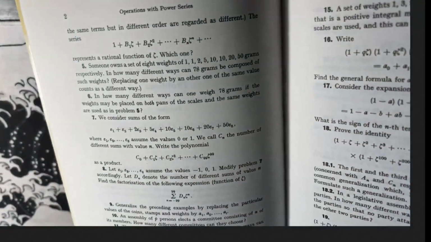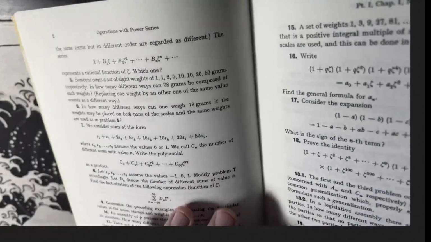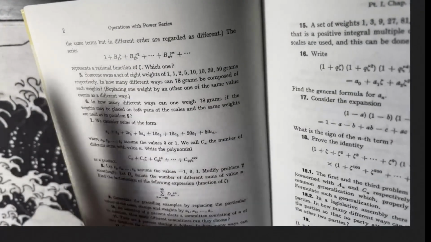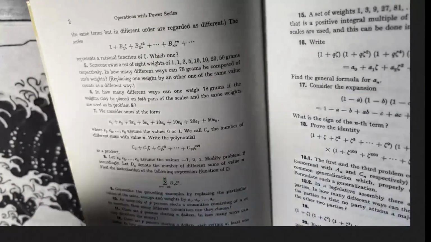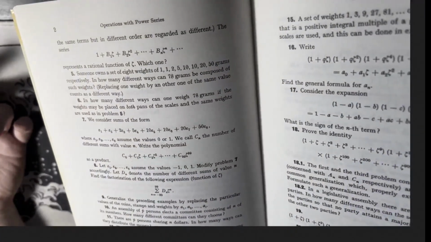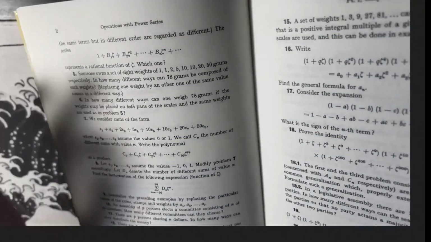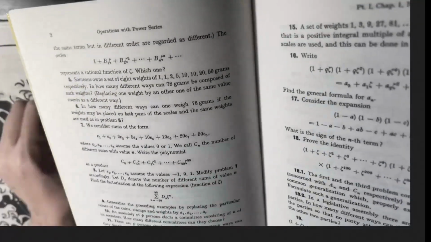And then in 6, he basically says, what if you can take some away? Like, what if you're weighing 78 grams, yes, but you actually have 2 scales. You have like a pan on the left and a pan on the right, and you're allowed to take away. So what I'm saying is to get to 78, you could put 80 on the right-hand side and just put 2 on the left, and it would balance out to be 78.